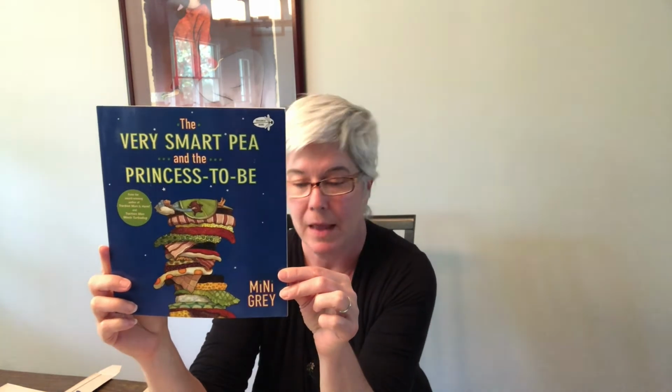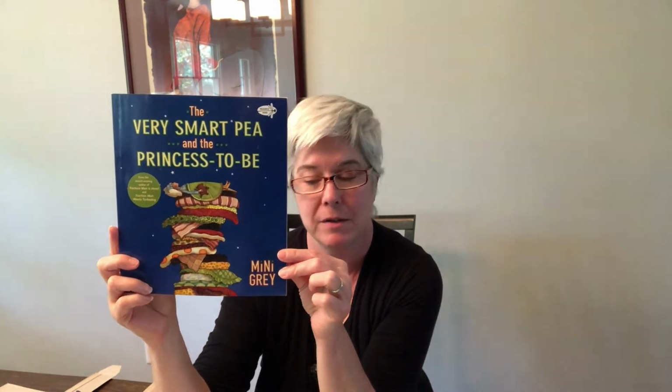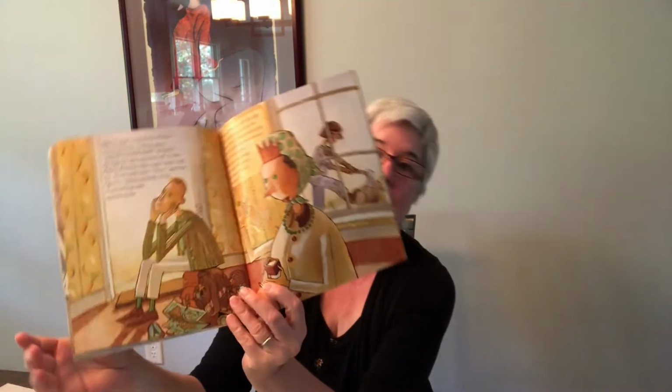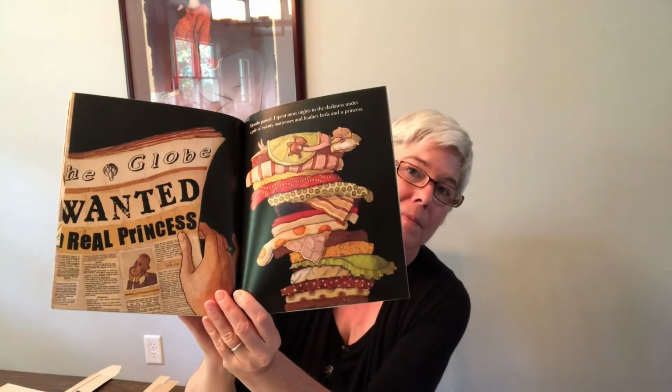So the first book I want to share with you today is called The Very Smart Pea and the Princess-to-Be by Minnie Gray. In this version of The Princess and the Pea, the pea is the one telling the story. It begins with the pea's birth in the palace garden and continues until the pea helps arrange the royal marriage. Let's take a look inside and look at some of the great illustrations that the author uses. And this is a fun take on the original story.